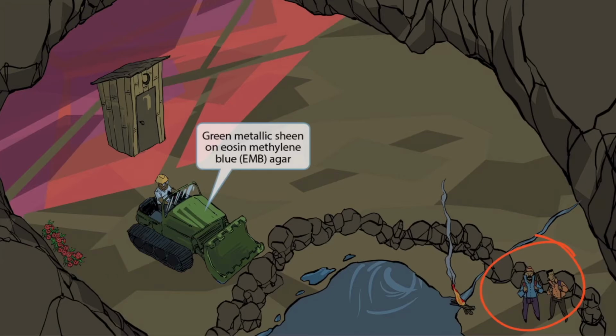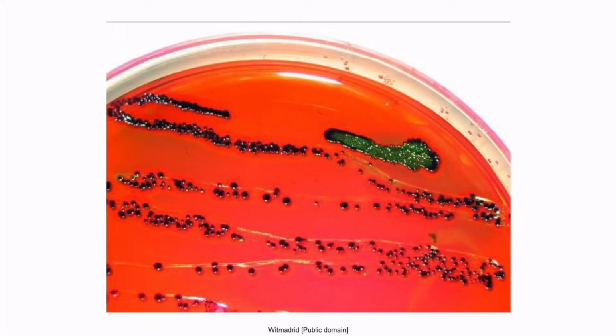The green bulldozer, or green machine, is here to help you remember that E. coli produces a green metallic sheen on eosin methylene blue, or EMB agar. This is a figure of eosin methylene blue agar. It's a selective medium that inhibits the growth of gram-positive organisms and selects for gram-negative organisms. Notice the green color right here. The green color occurs as lactose-fermenting organisms, such as E. coli, bind to dye within the agar.